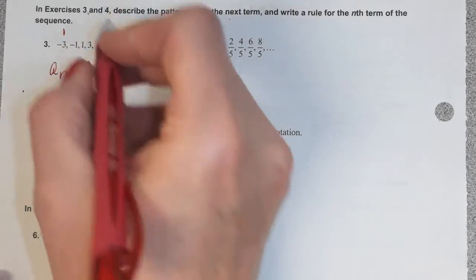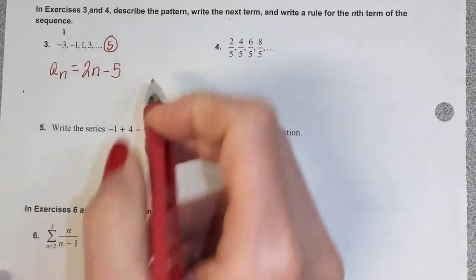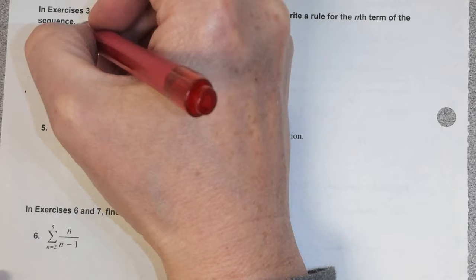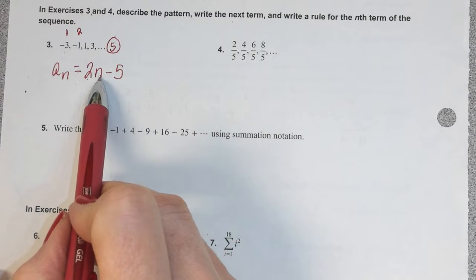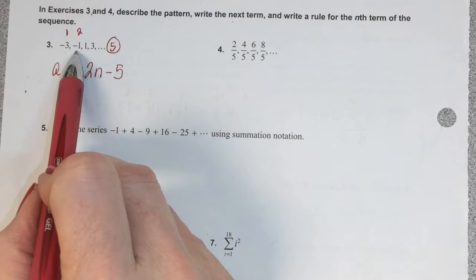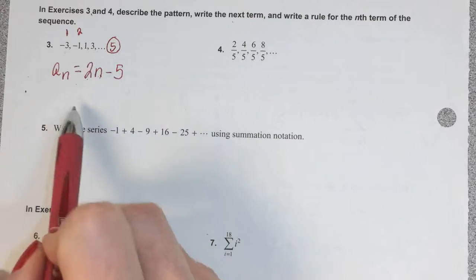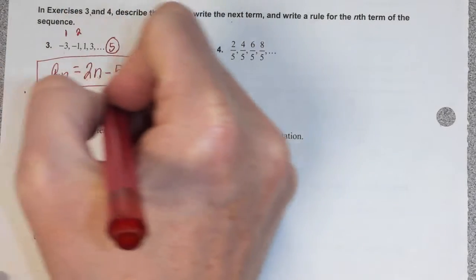Jonathan? Subtract 5. Now check it. See if it works for the second term. 2 times 2 is 4, minus 5. Is that going to give us the right answer? Yes. So this is it.